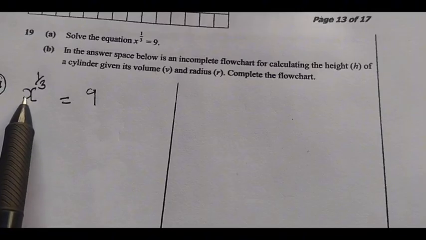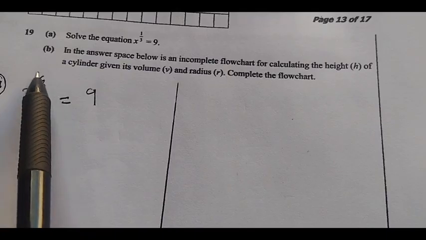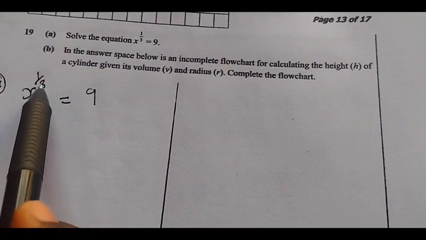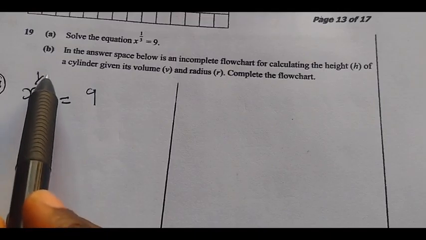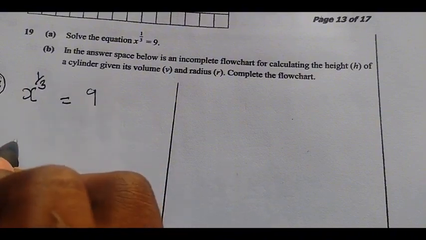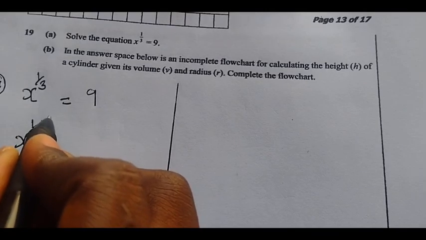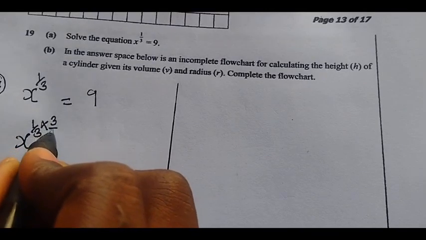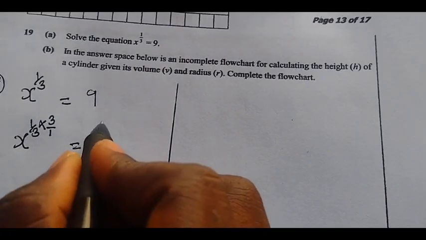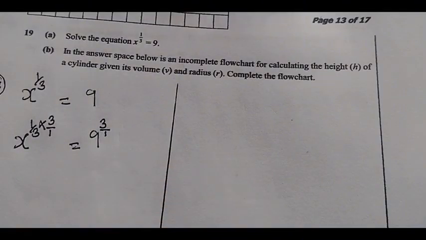Since this x is raised to the power 1/3, we have to find the reciprocal of 1/3, which is 3/1. So we are going to multiply 1/3 with its reciprocal, which is 3/1. Whatever we do on the left hand side, we do the same to the right hand side. So we write x to the power 1/3 times 3/1, or you just write 3, equal to 9 to the power 3/1, or just the power 3.